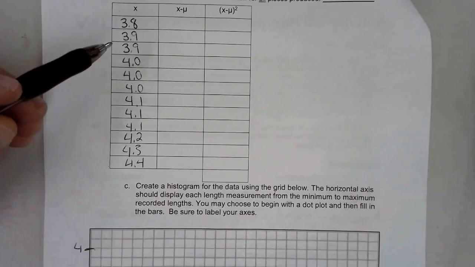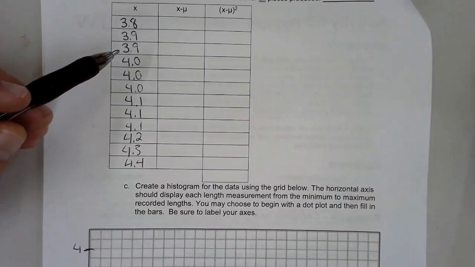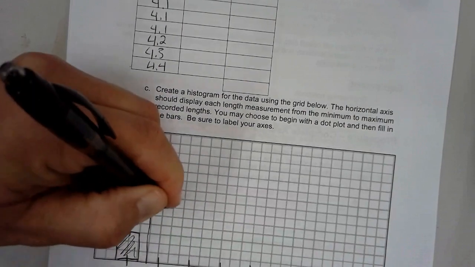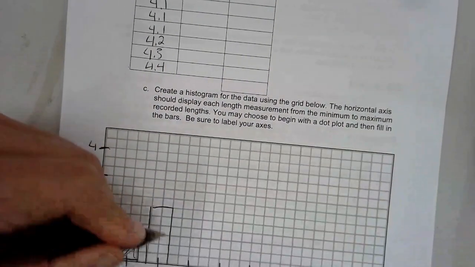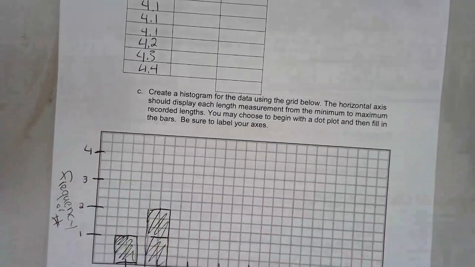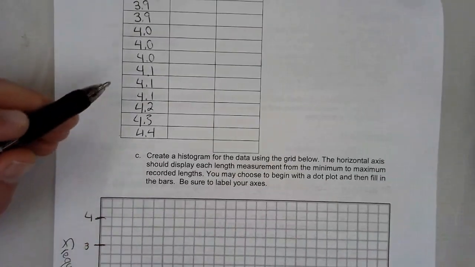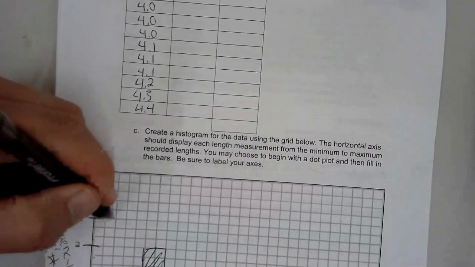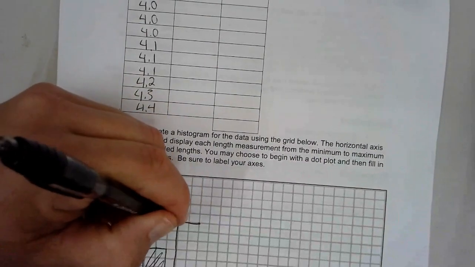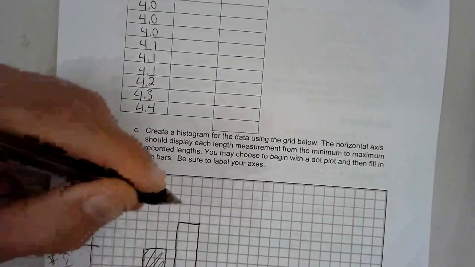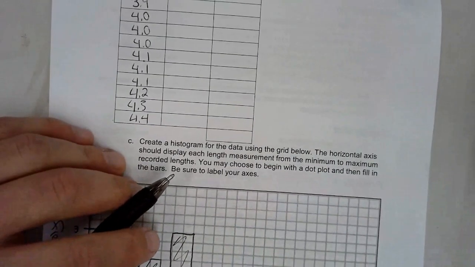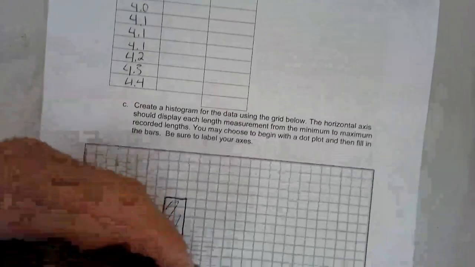I have 2 3.9s, so I would go up and up. So there's 2. And then my 4.0, 1, 2, 3. So I would go all the way up to here for my 4.0. And then my 4.1, I have 3 of those.